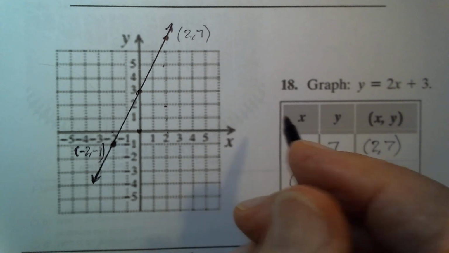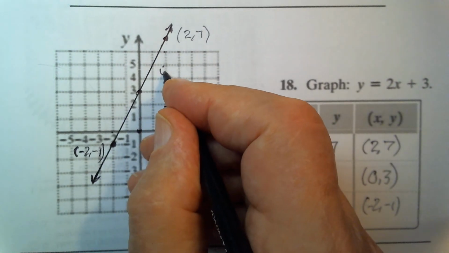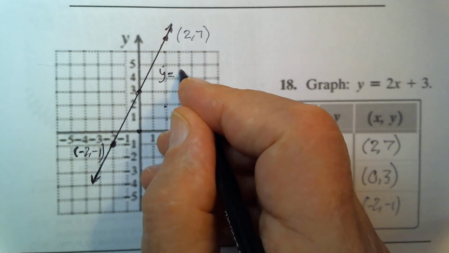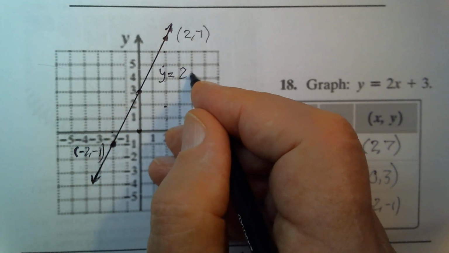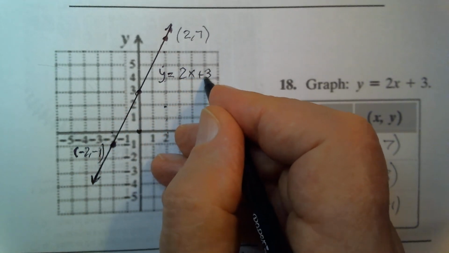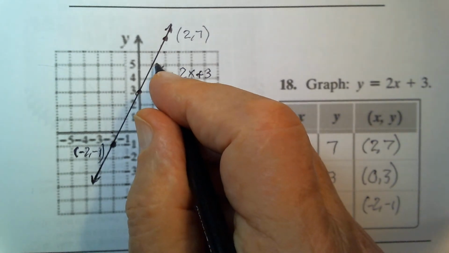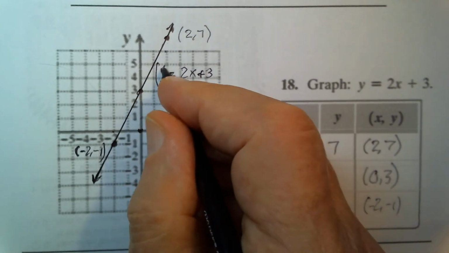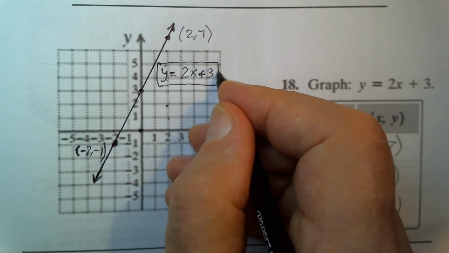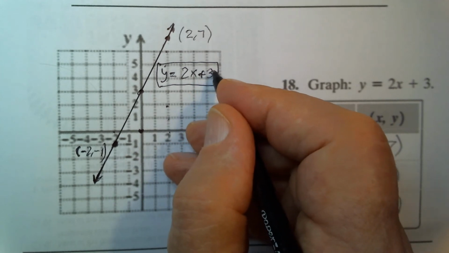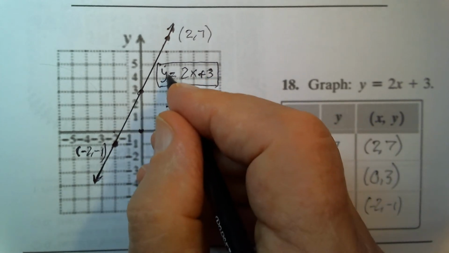Again, it's a good idea to write the equation of the line next to it, y equals 2x plus 3. This way the reader doesn't have to search for what equation was graphed here.